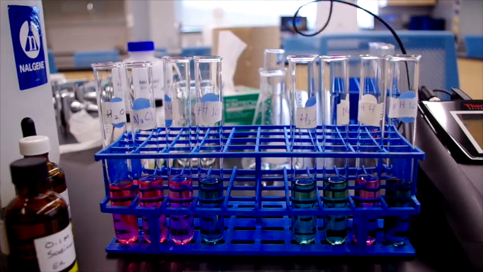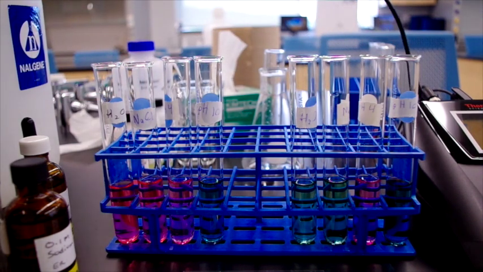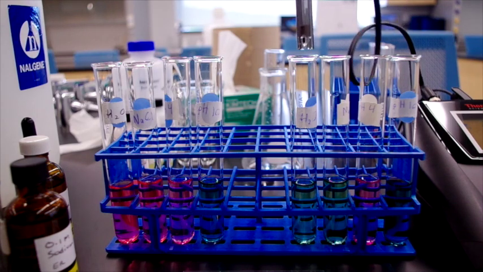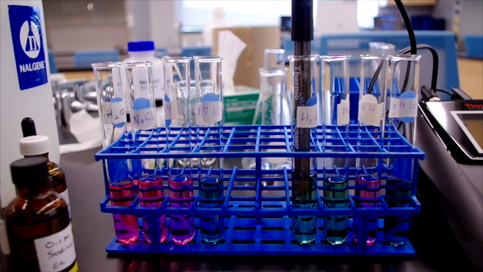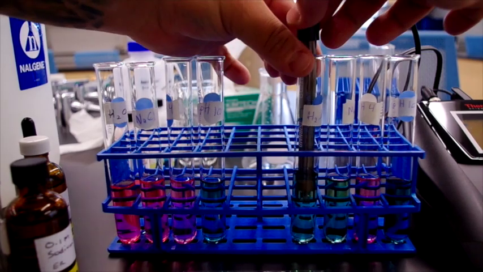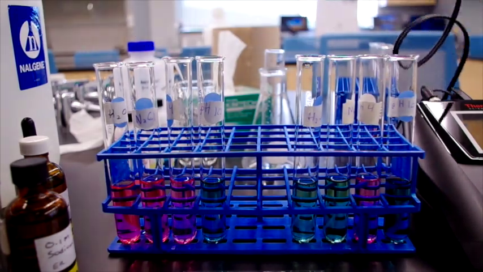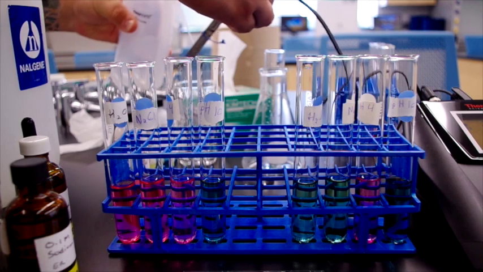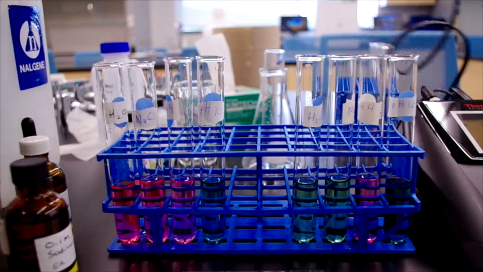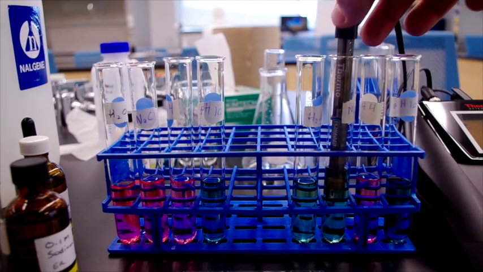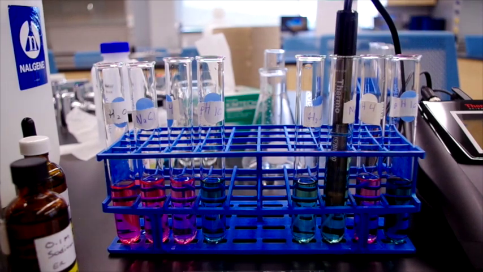Now we can test the same in the basic solutions. So the water with base added to it went to a pH of 11.6, which is quite high. The sodium chloride with sodium hydroxide added to it also went up to a high pH. This one is 11.6 as well.